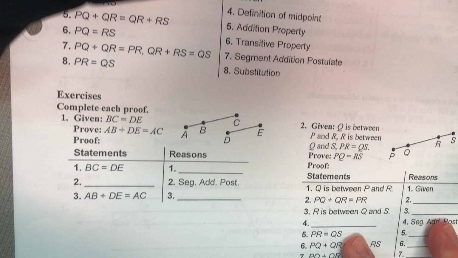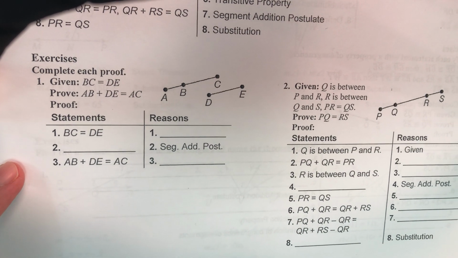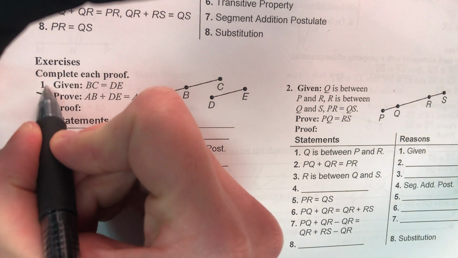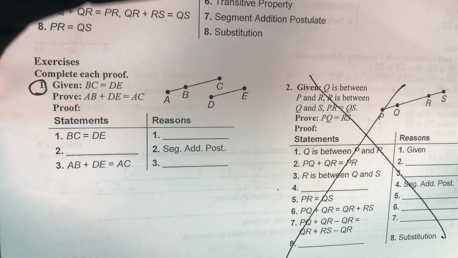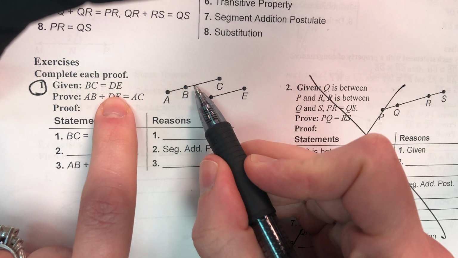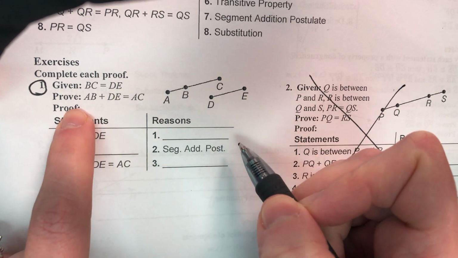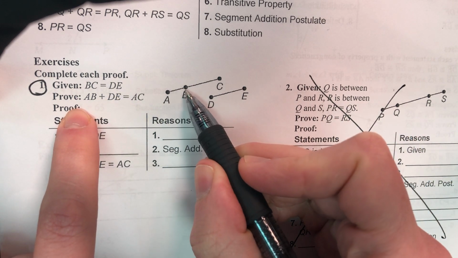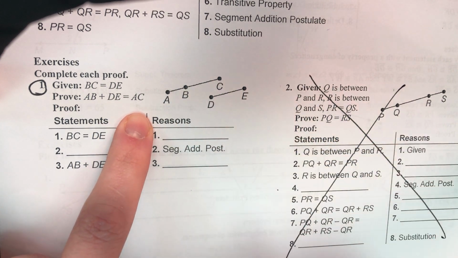All right, we're going to jump down here, and we're not doing all the proofs in this section. We're just going to do selected ones. So we'll do the first one and skip the second one. It says complete each proof. Number one, given that BC is equal to DE. So BC right here is equal to DE. Prove that AB plus DE would equal AC.